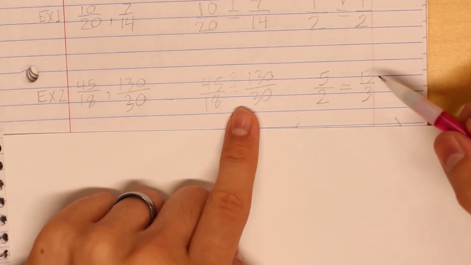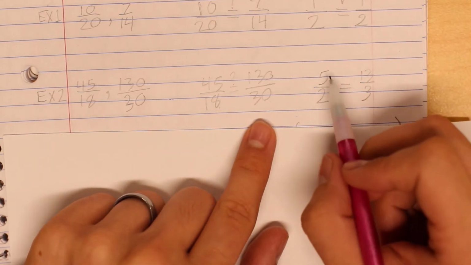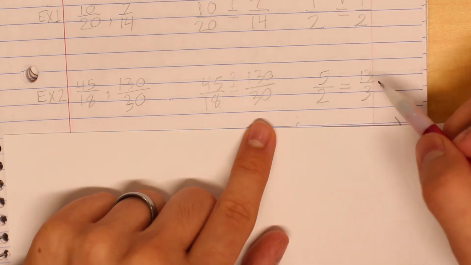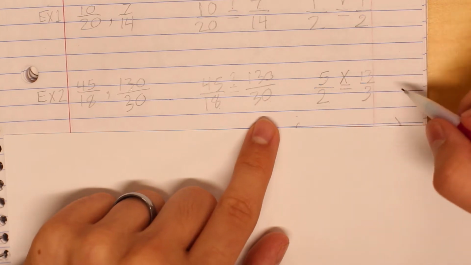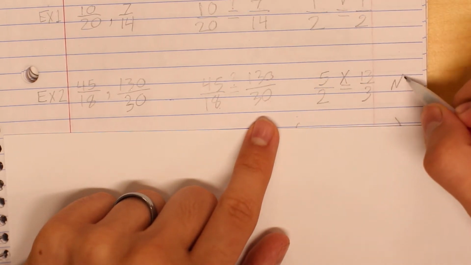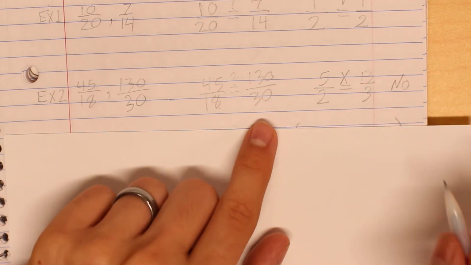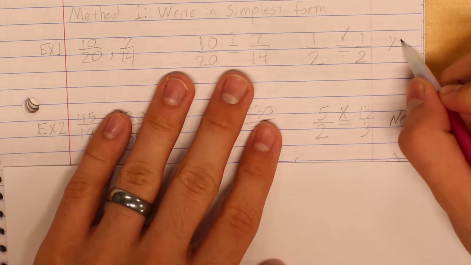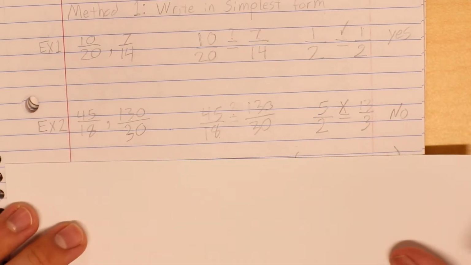Now they're not equal to each other, but let's just make sure we didn't make a mistake. Look at our work carefully and make sure that the fractions can't be simplified any further. They can't be, so this is a no. We would write down no. They are not proportional to each other, okay? Up here, check mark, and you could write yes. Yes, they are proportional to each other, okay?